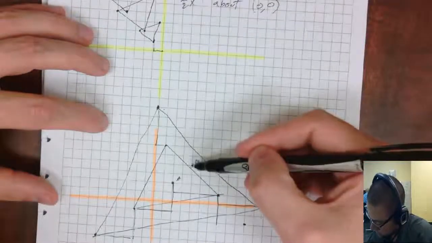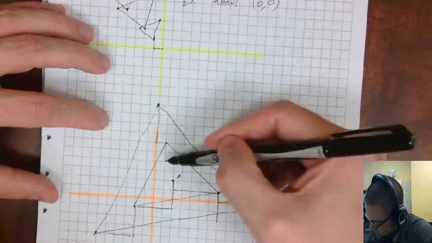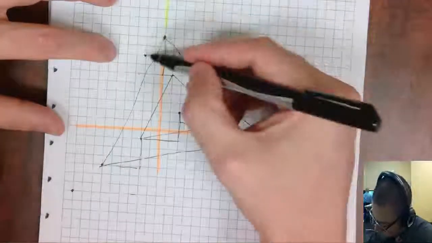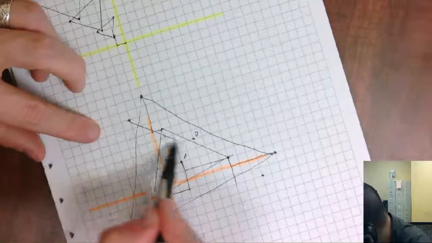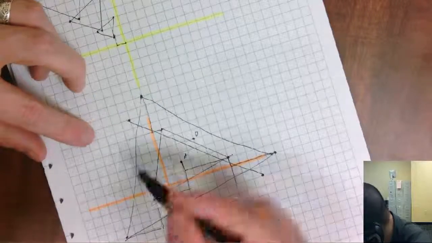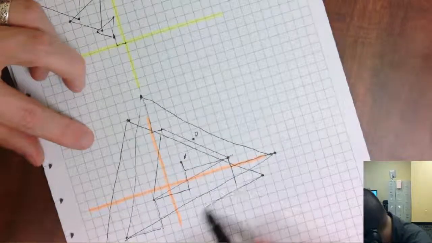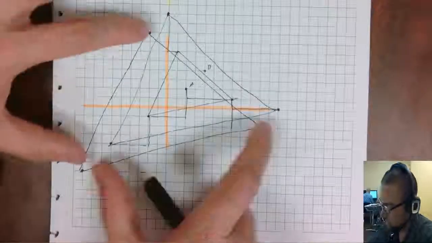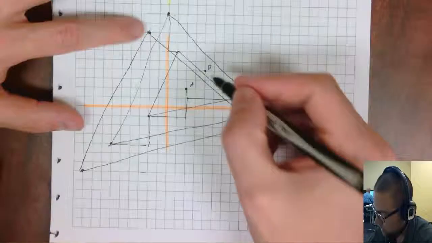And then this point would be 3, 2. So another 3, 2. So in this case, my triangle looks something like this. It's doubled. And actually, because I doubled both of these triangles by the same amount, they should be congruent triangles because I'm just changing by the constant.